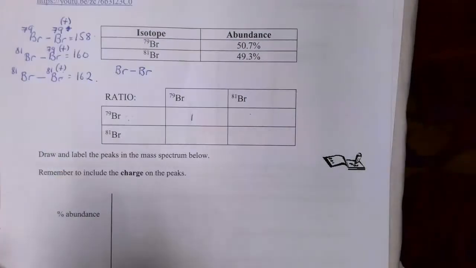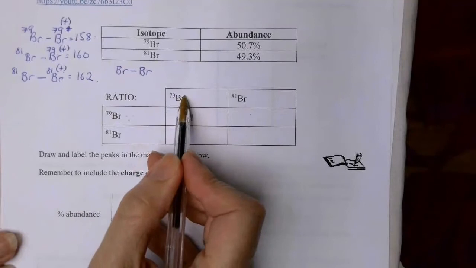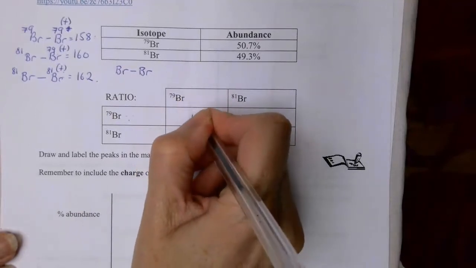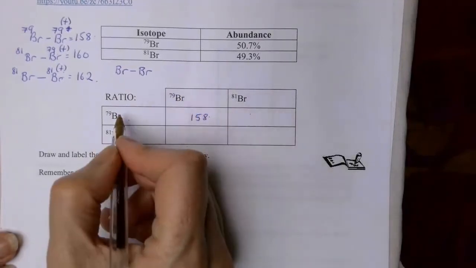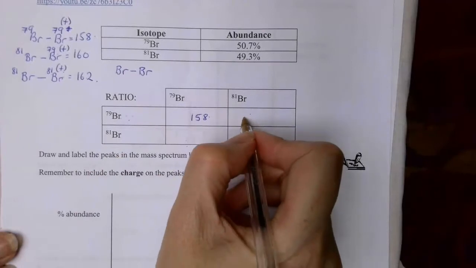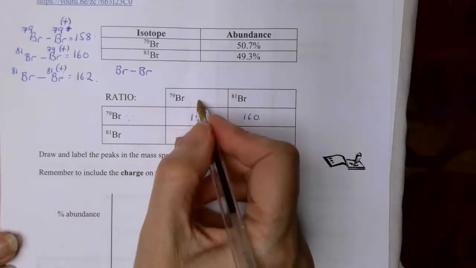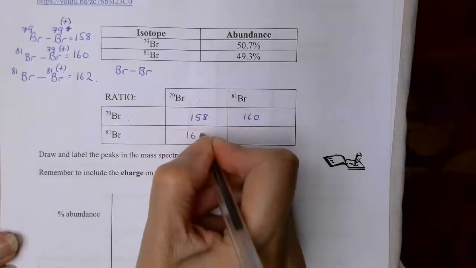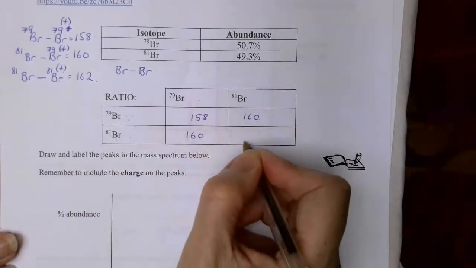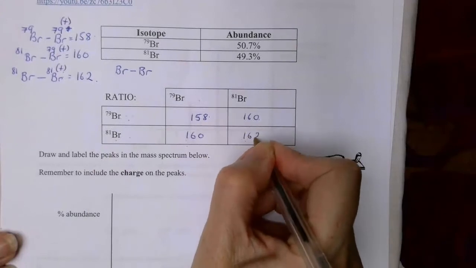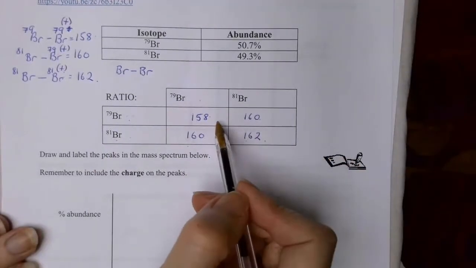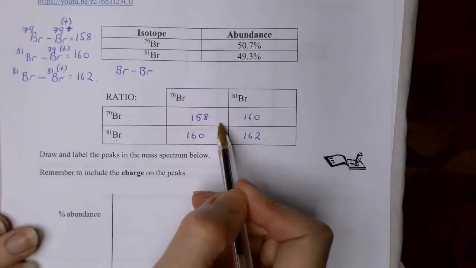Okay? So we have the bromine 79 79, which adds up to 158. We have a bromine 79 81, which is 160. We have bromine 81 79, which is again 160, and we have bromine 81 81, 162. So there I have my bromine molecules.